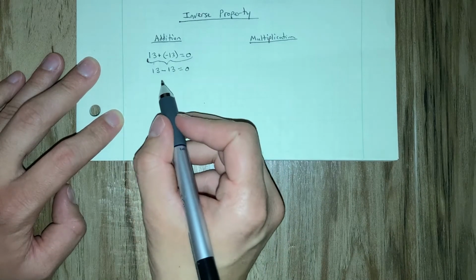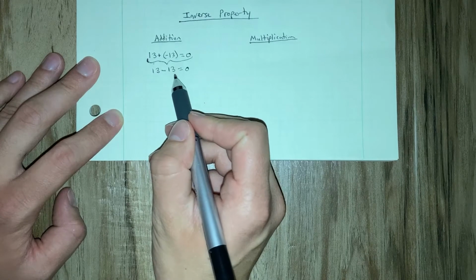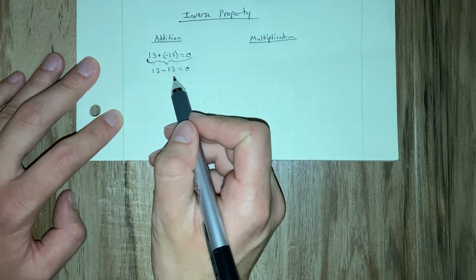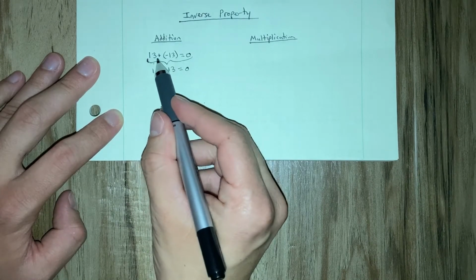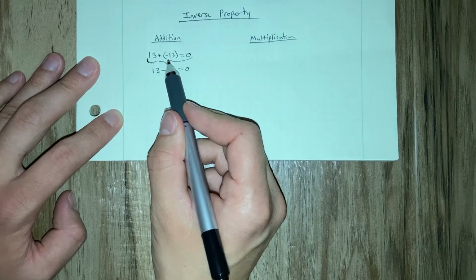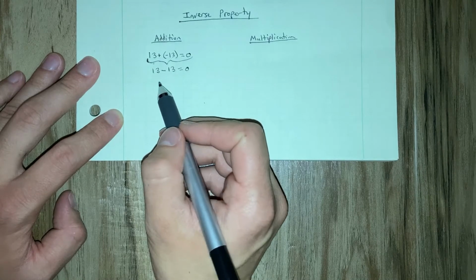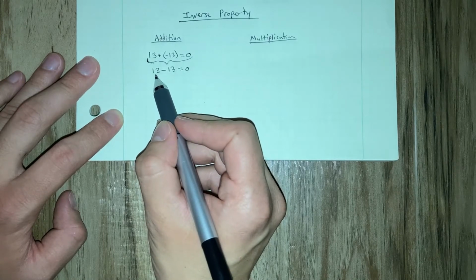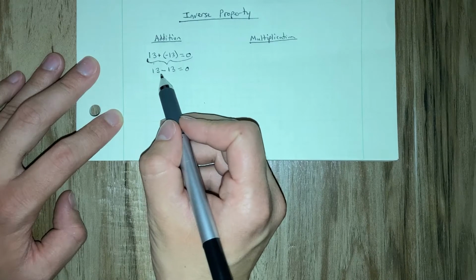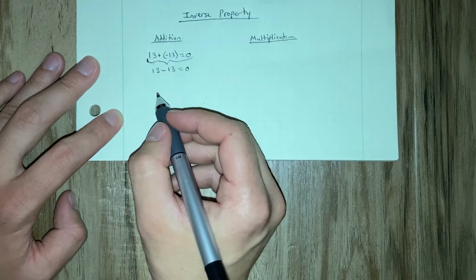Okay? If that's a little confusing, sit and think about it. Maybe rewind the video. But if you have a positive and a negative right after it, you don't need the plus. It just is a negative. And so those two lines are effectively the exact same.